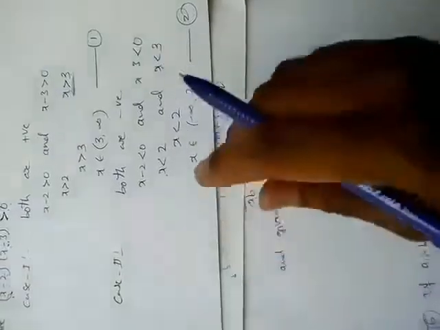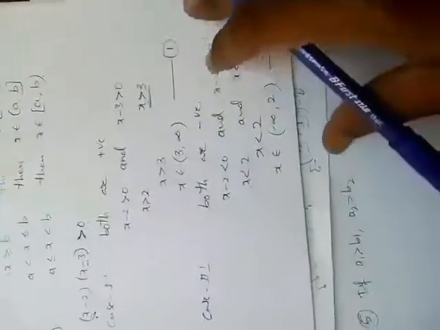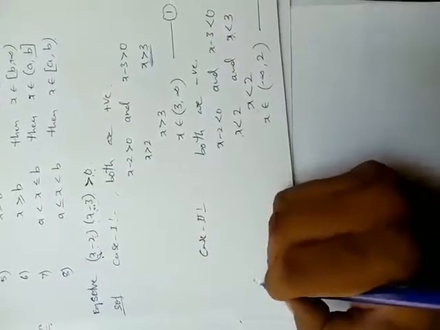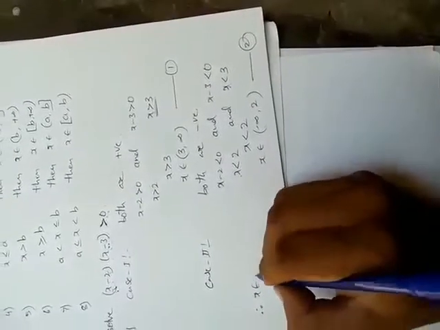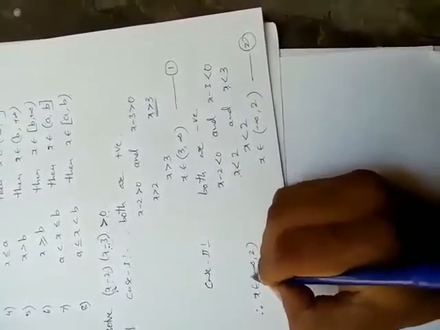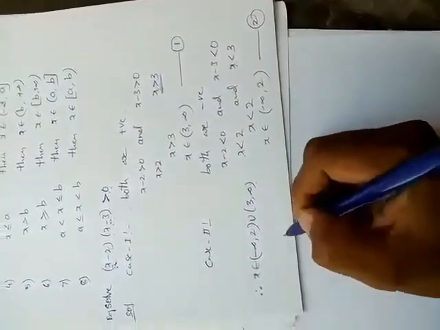Therefore, the common solution is x belongs to (minus infinity, 2) union (3, infinity). Okay.